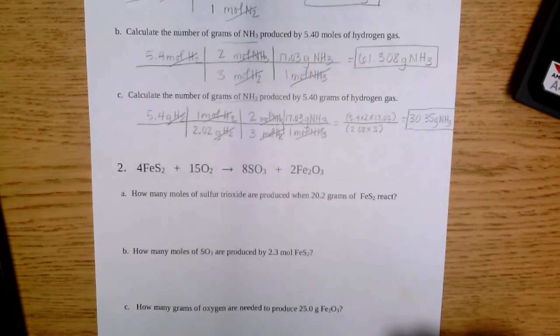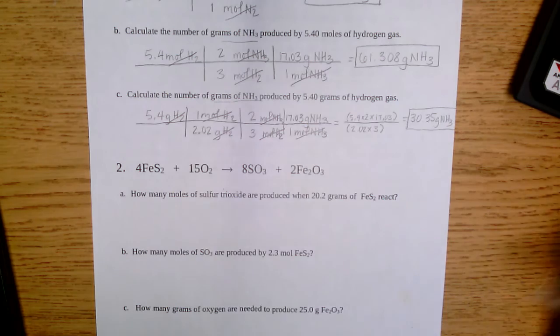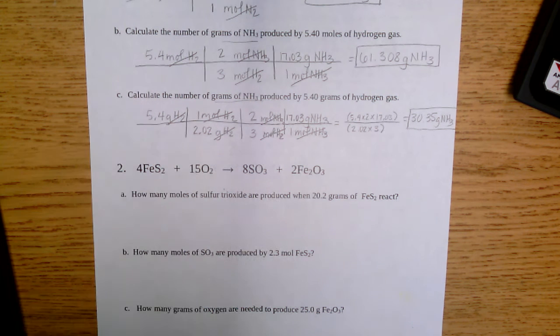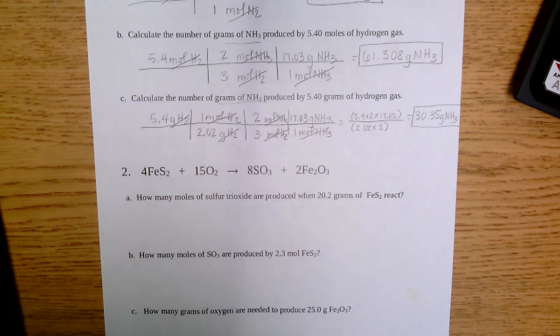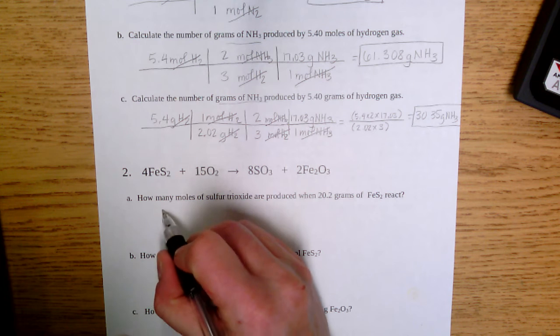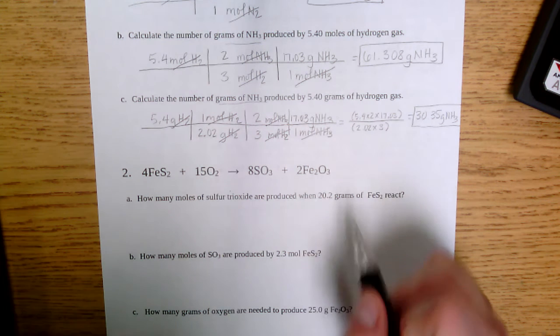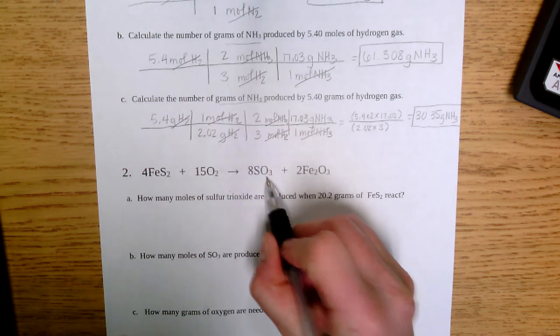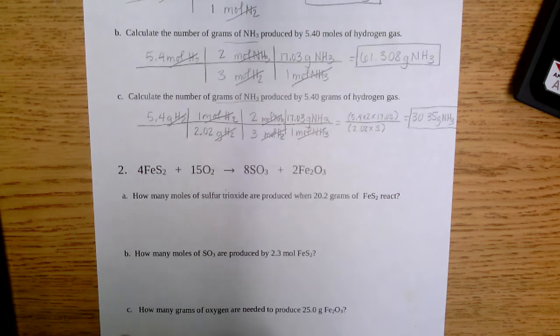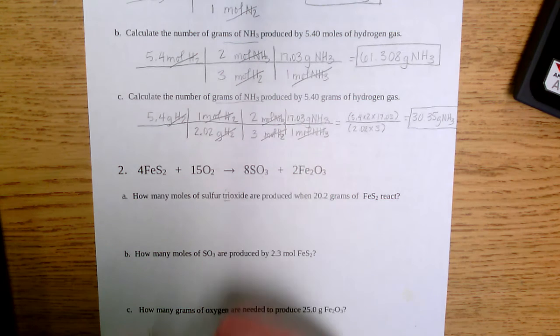Right, so let's move on to the next set. We've got our balanced equation. Always check to see if your equation is balanced first. So this says how many moles of sulfur trioxide are produced when 20.2 grams of FeS2 react. So sulfur trioxide would be the SO3. It's using the prefixes, so the tri means 3 oxygens.